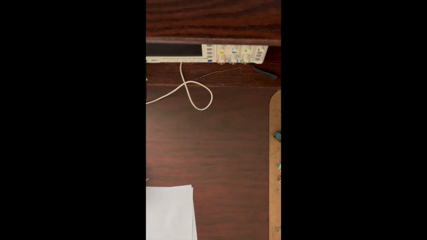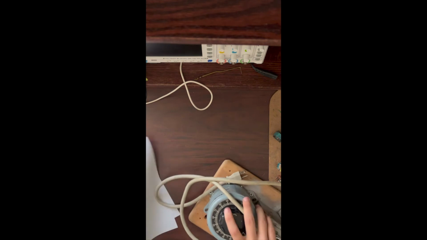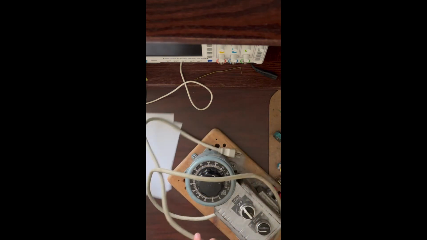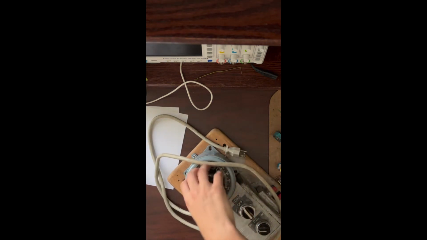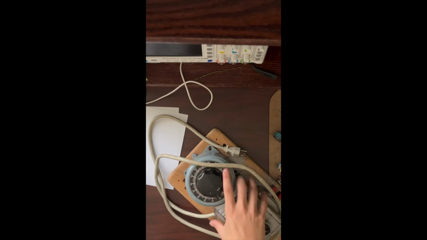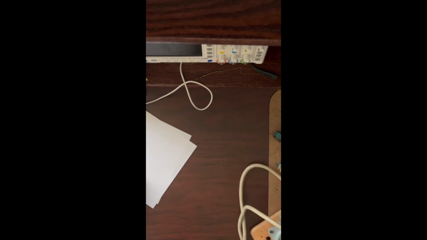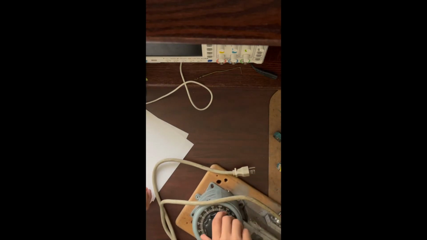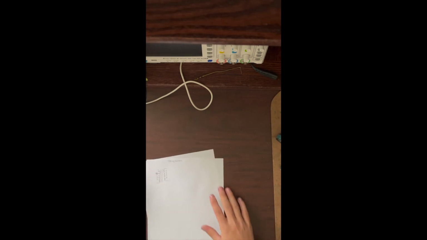And then we have transformers like this. This is my Variac, and this is a variable transformer. This is a very special type of transformer. It's not a conventional type of transformer. It's called an autotransformer because it has only one winding. We'll go over how this exactly works in the next video.